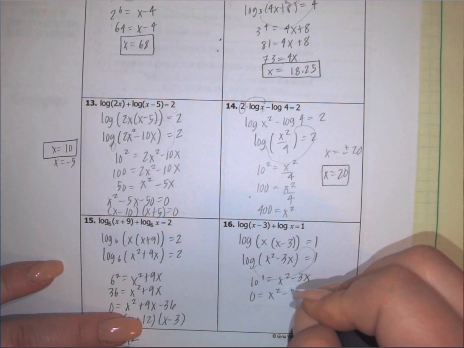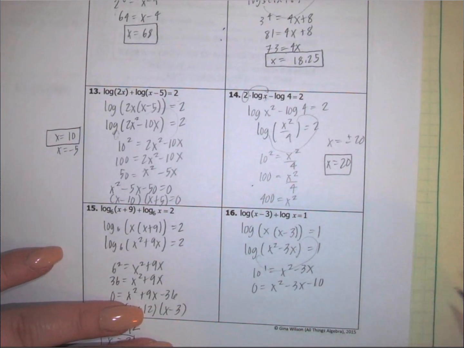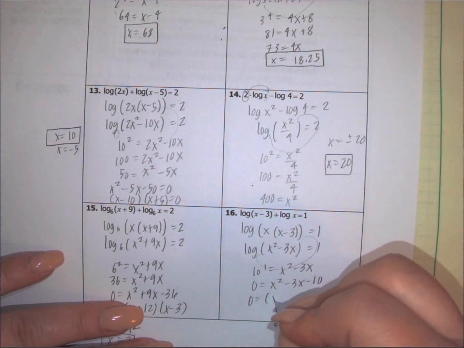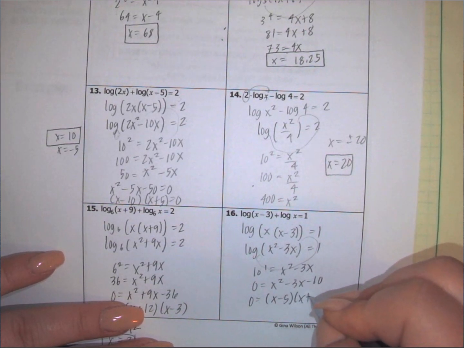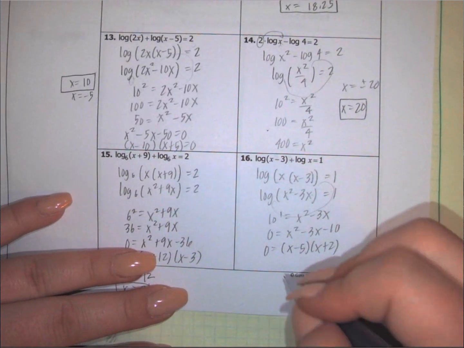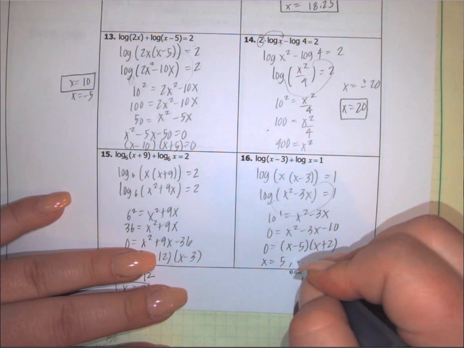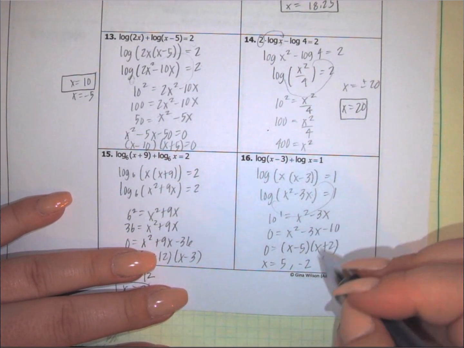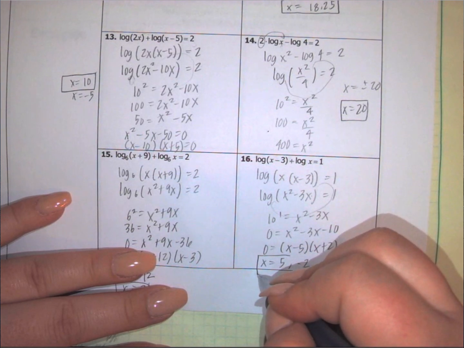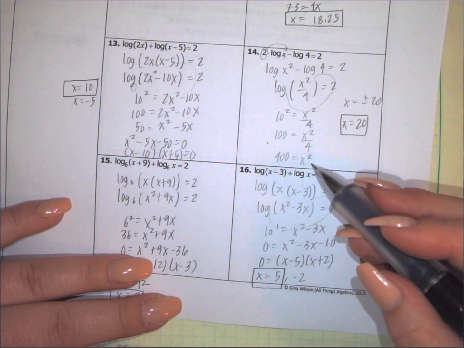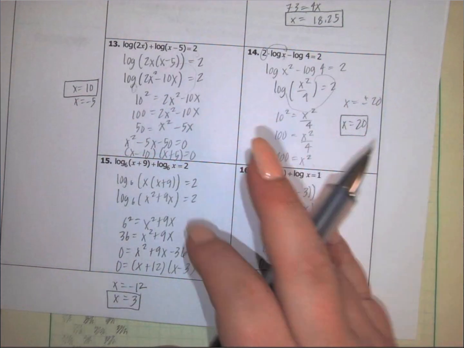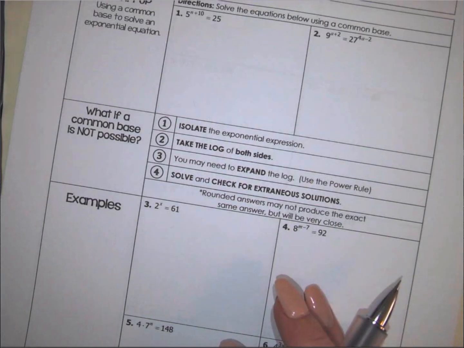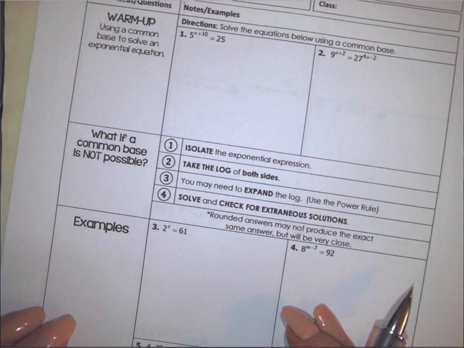Then set equal to 0, x squared minus 3x minus 10. 0 equals x minus 5 times x plus 2. So then x equals 5 or negative 2, but negative 2 doesn't work, so just 5, because you plug it in, you get log of a negative number. See my lightning fast factoring.